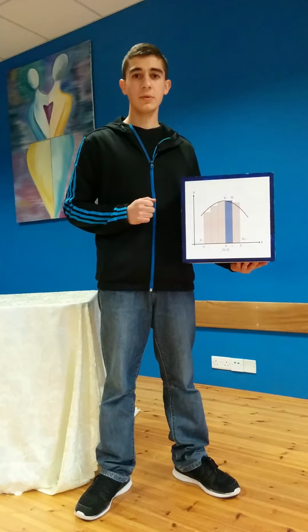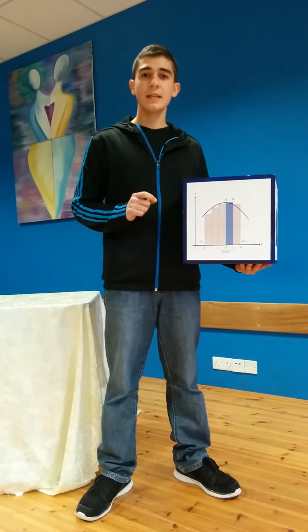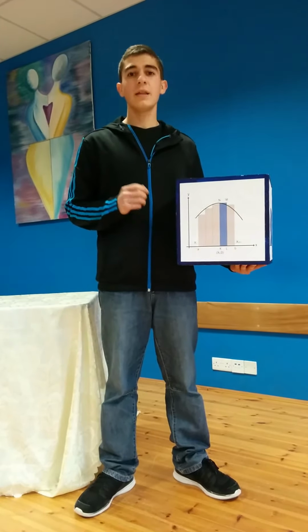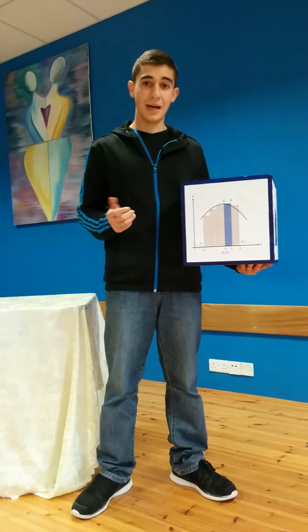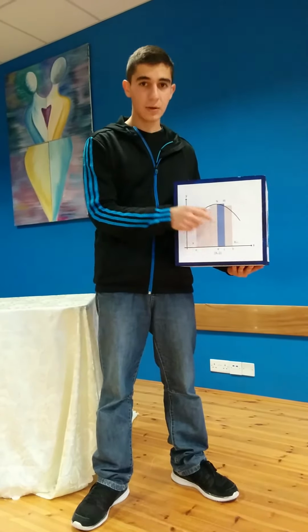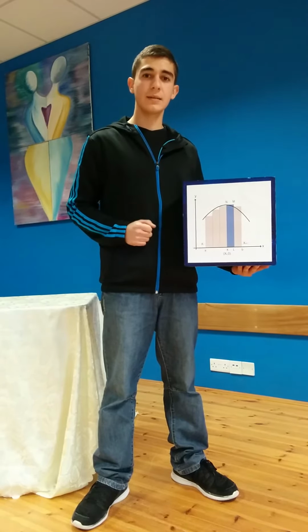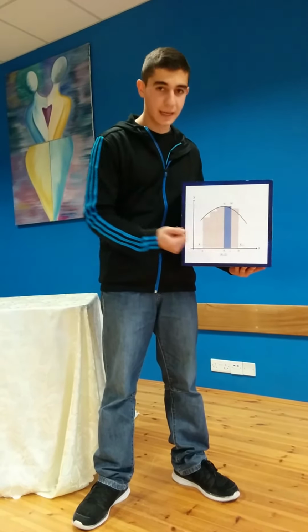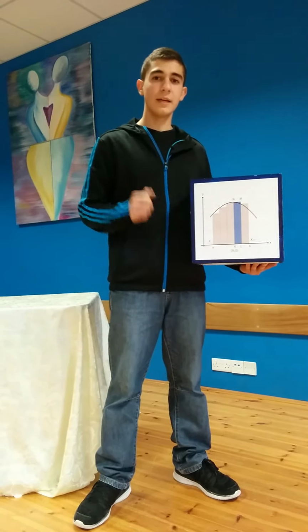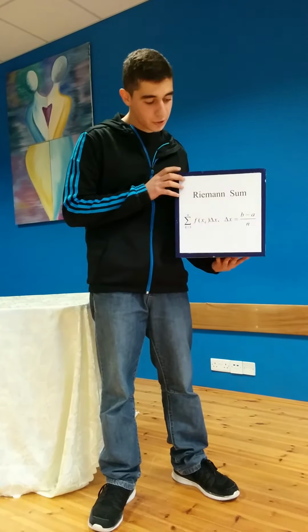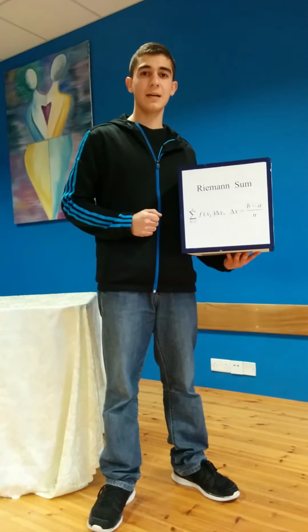And as Lao Tzu, a great Chinese philosopher, said in the 6th century BC, the journey of 1,000 miles begins with one step. Now we found the area of one rectangle. We will do the same for the rest, and in order to find the total area under the curve, we sum up all the areas of the rectangles. This can be written in a sigma notation, and it is called Riemann's sum.